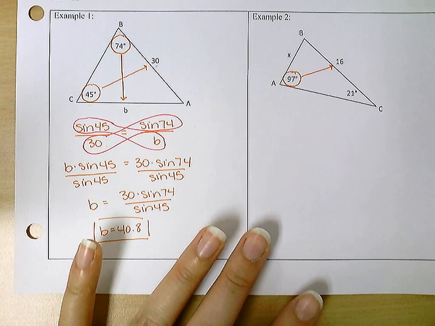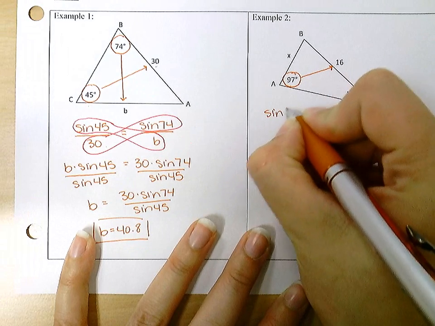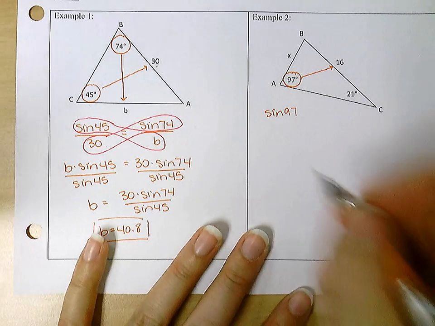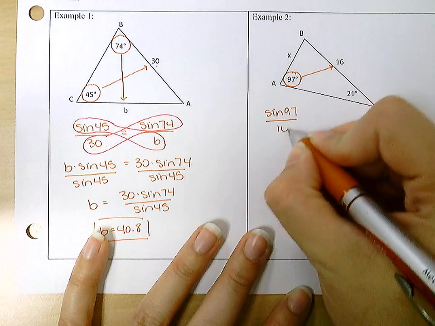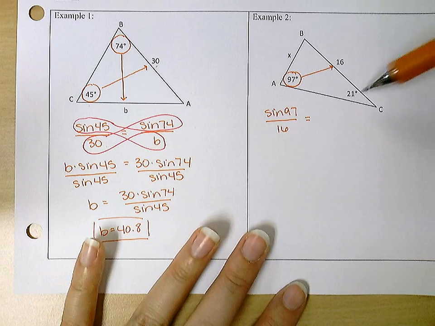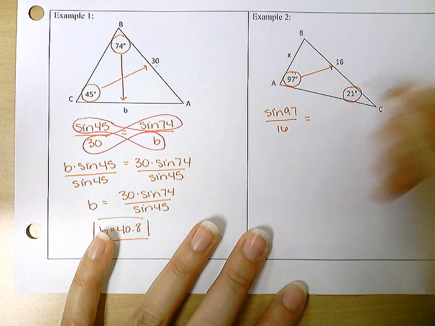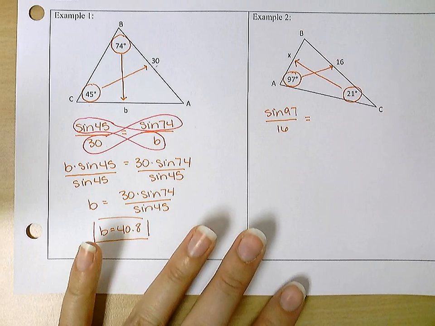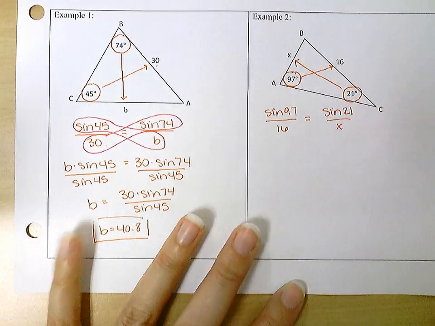So I'm going to use sine of 97 over its opposite side, 16. Now that's equal to another angle over its opposite side. So we have sine of 21 over x.